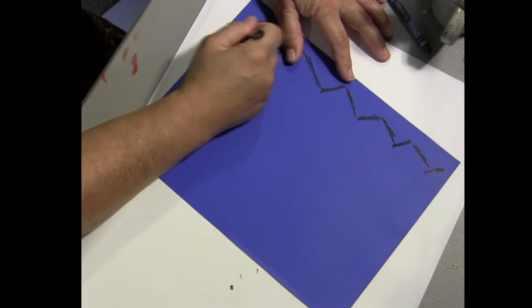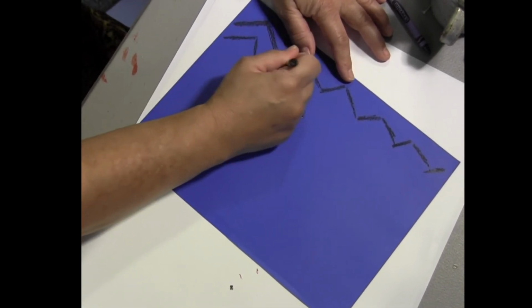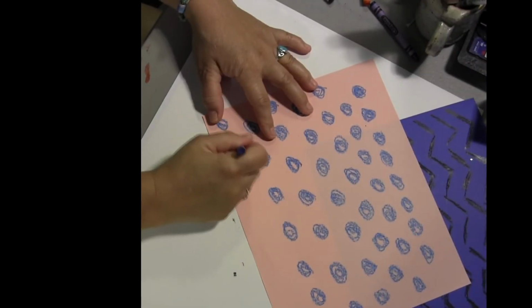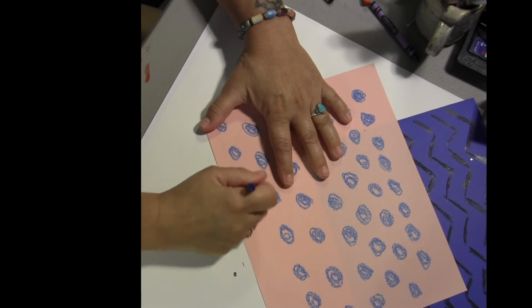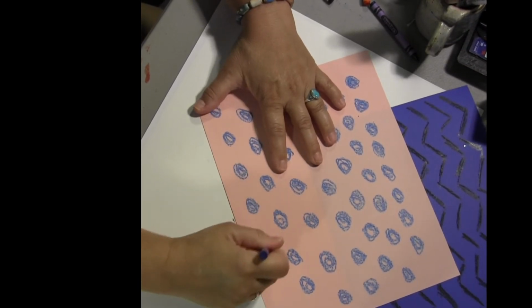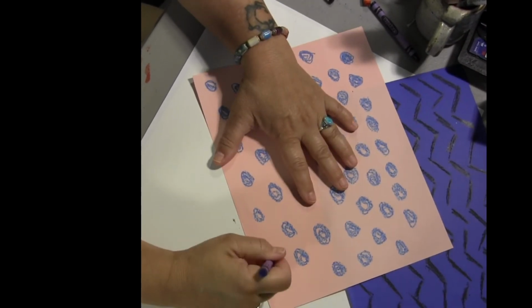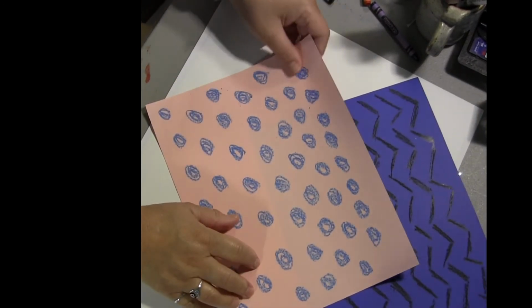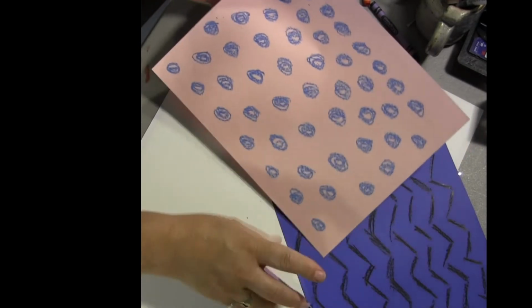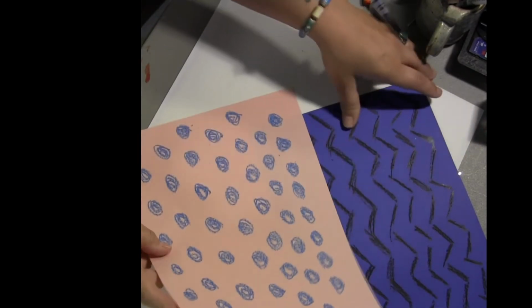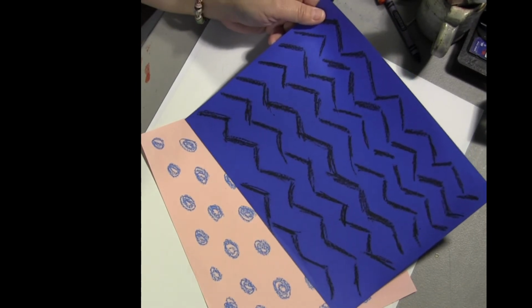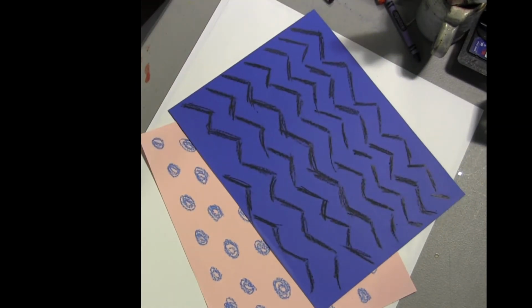And I'm just going to do the same thing all over the place, all over this paper, okay? I'm just now finishing up another piece of paper that I'm adding another pattern, and it's a pattern of blue dots. So I've made 2 pieces of paper, one that has lots of blue dots and one that has little zigzag lines. Remember, it doesn't matter how perfect you get, you just want to do a nice pattern, okay?